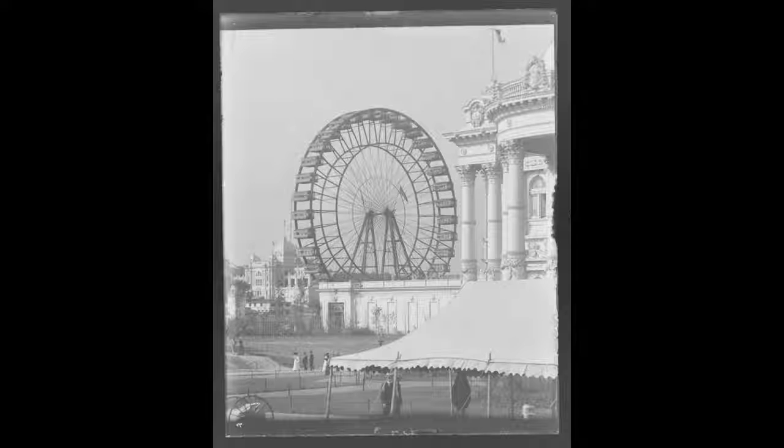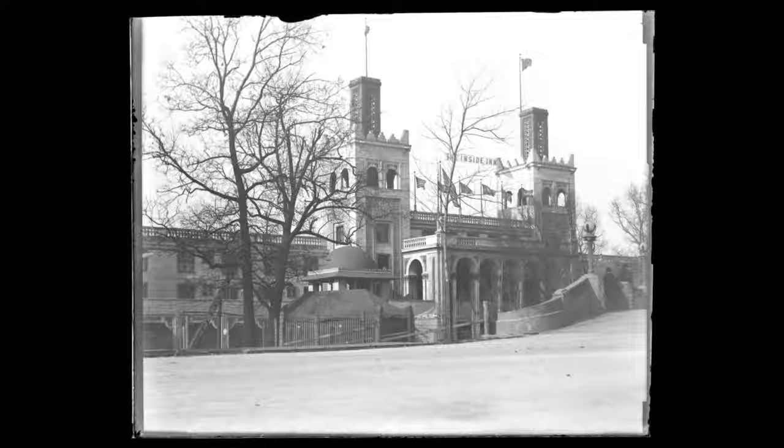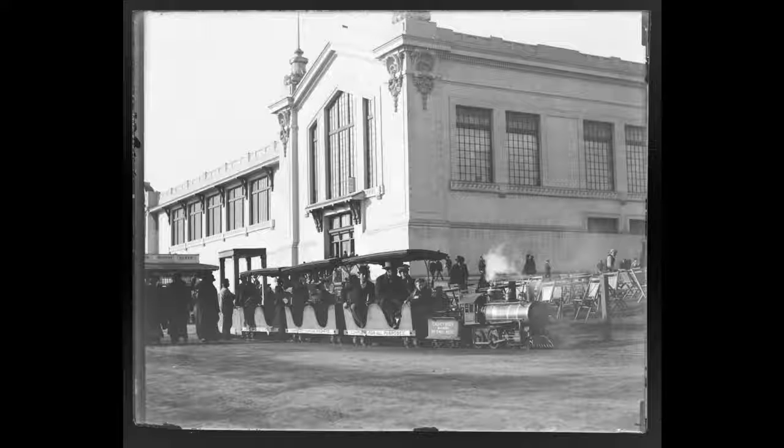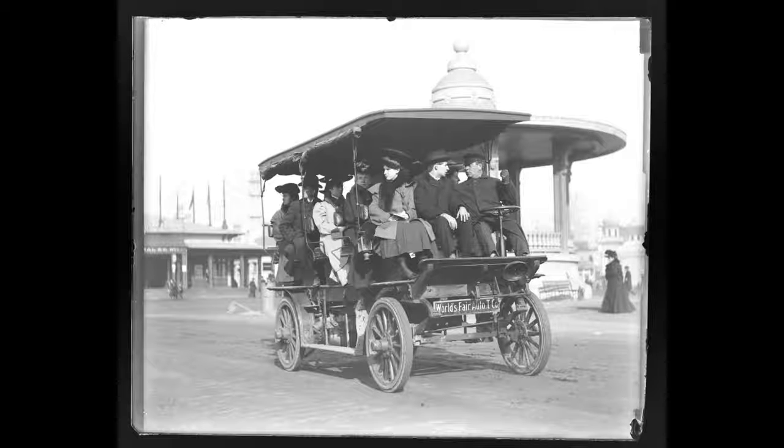Big giant Ferris wheel, the biggest ever created. 65 people could be in each one of these cars. Another nighttime shot of the palaces and the lagoon. And another evening picture, a couple more evening pictures. And this was the inside where a couple thousand people could stay right inside the World's Fair grounds. A little train that would haul you around the fairgrounds, and a larger World's Fair auto that could take you around.